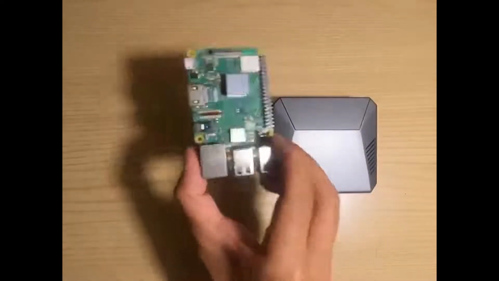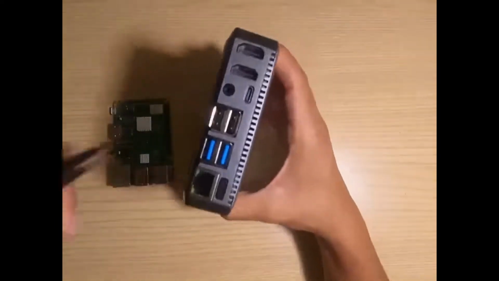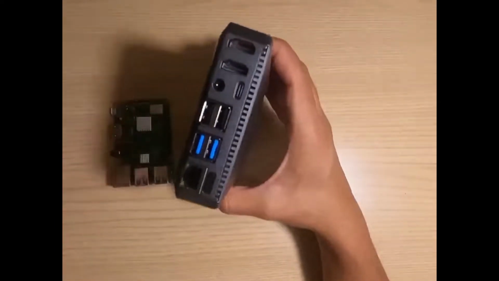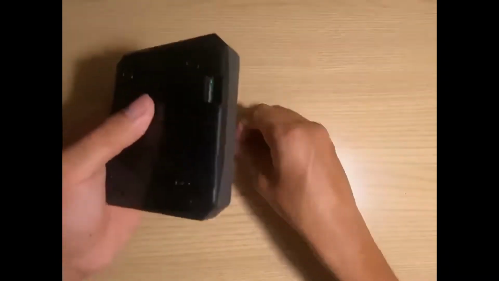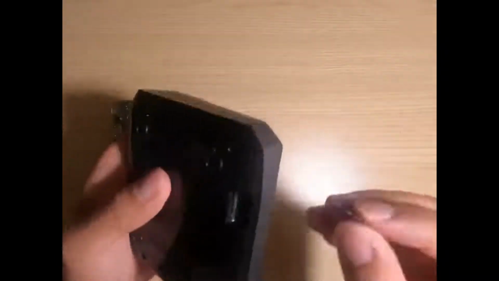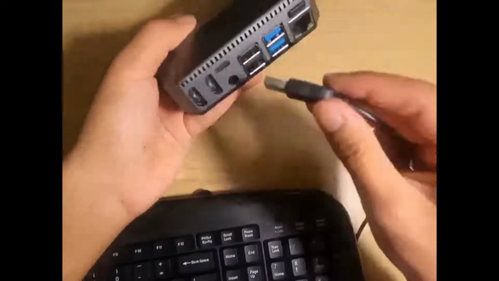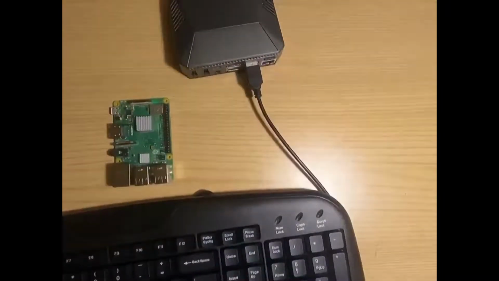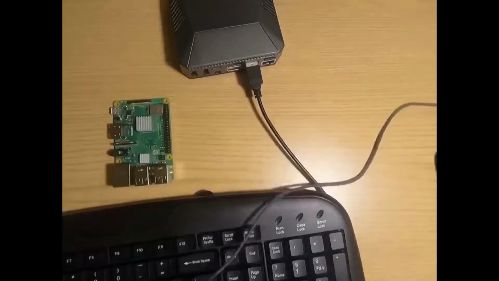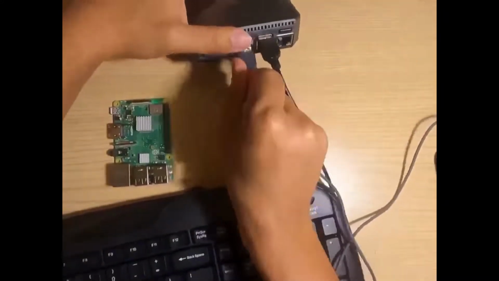Now we'll insert the SD card into the Raspberry Pi. For this example, I'm using a Pi 4 case that has a full-size HDMI on it. Once you insert the SD card, plug in your HDMI and USB cables. You want to do this before you power on the Raspberry Pi. Sometimes when you power on the Raspberry Pi and you haven't plugged these in, it's not going to recognize the device.